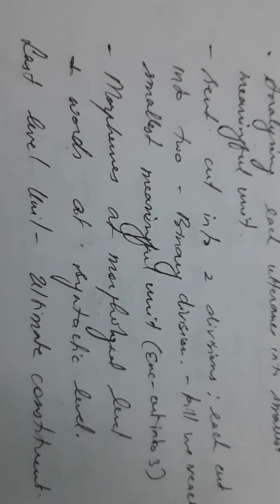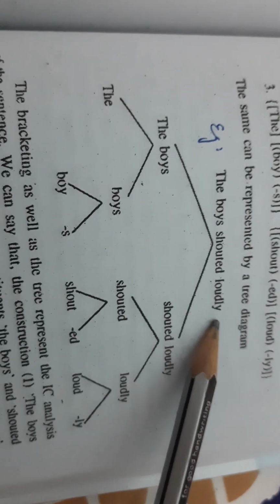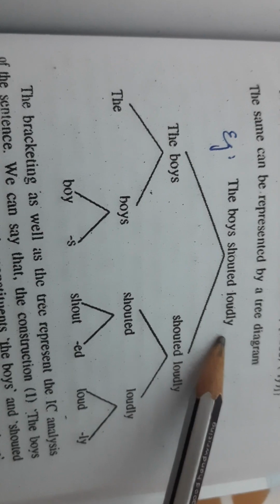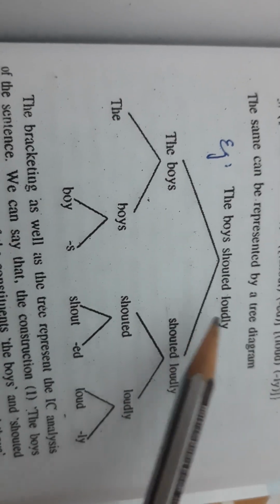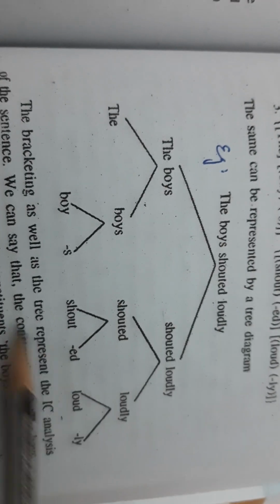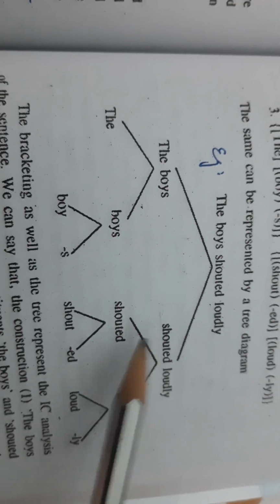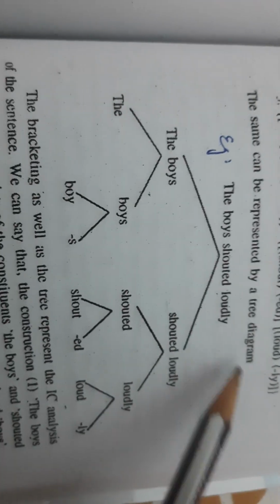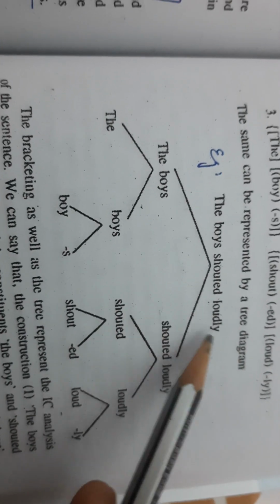You can just jump to page number 177. As you have seen here, they are giving one sentence, the boy shouted loudly. So this is what IC analysis is. If you are given a sentence and asked to do IC analysis, you have to put it up like this. This is called a tree. They use a tree diagram and analyze the given sentences.